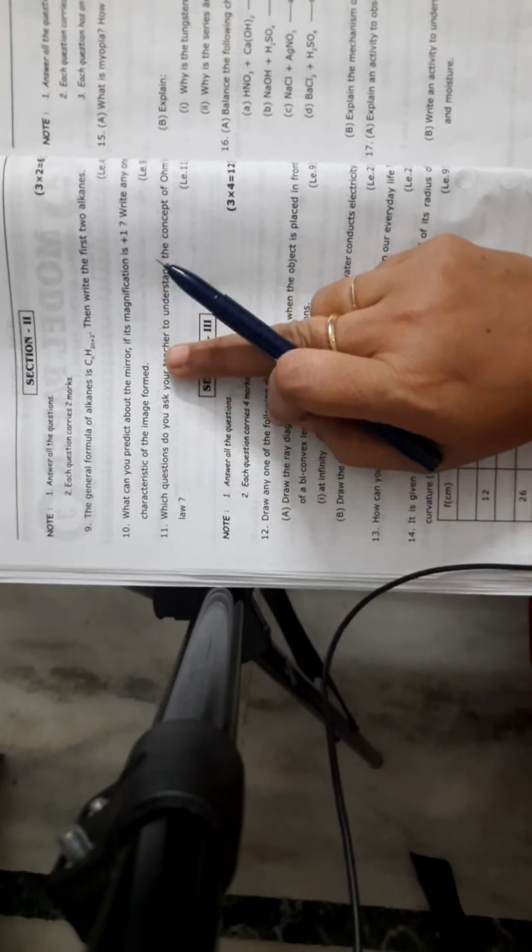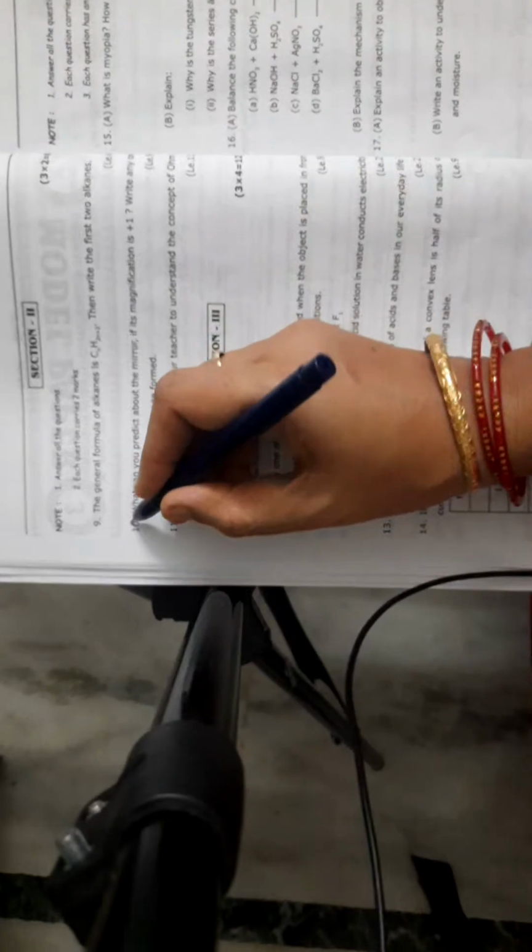You need to write characteristics. So the same points you can write: image distance and object distance are equal. Image shows lateral inversion. Then it's erect. Next, it is formed behind the mirror. So like that you can make any 2 points. This question was there in your study material, so you can refer to this question once again. The same question can be repeated. So this is your second question for tomorrow's test.